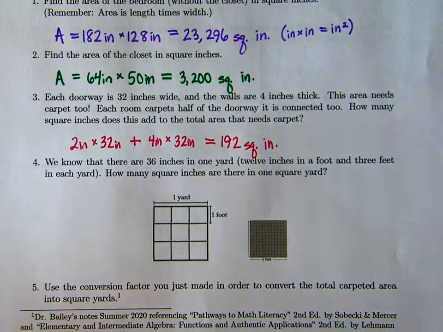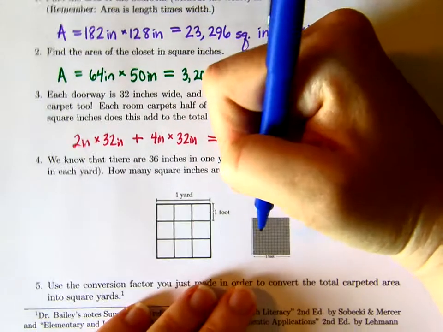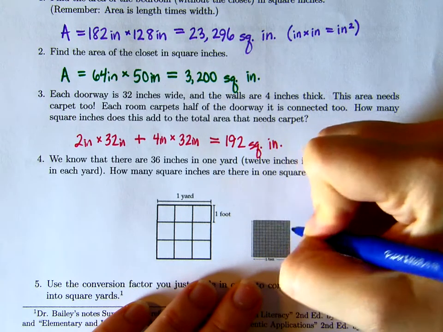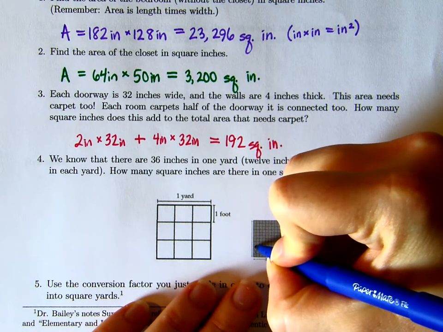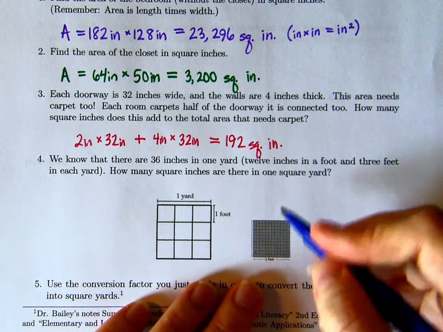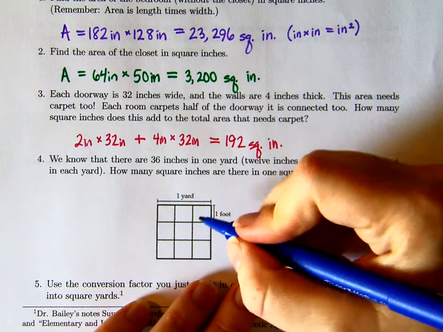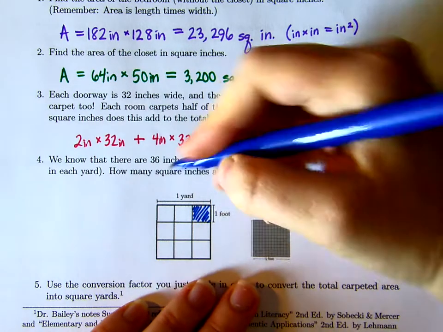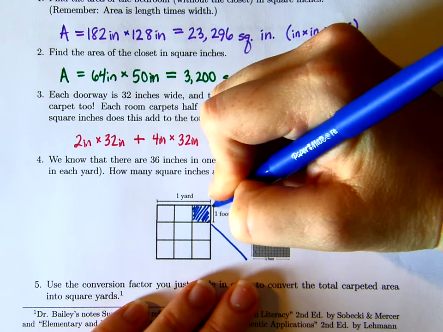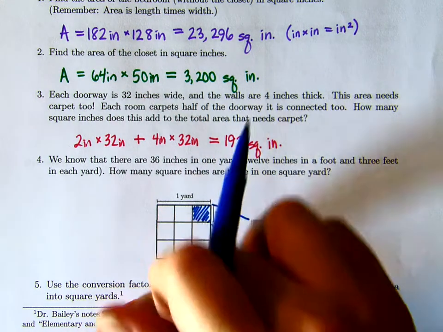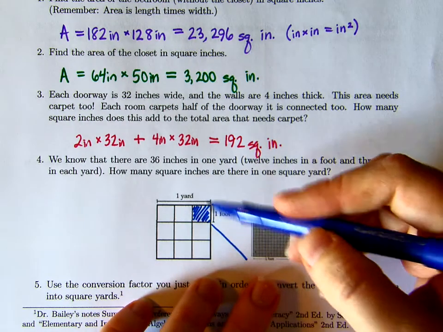So this is each foot. I think this is a 12 by 12: 1, 2, 3, 4, 5, 6, 7, 8, 9, 10, 11, 12. So this is a foot by foot. This square right here has been magnified to this.